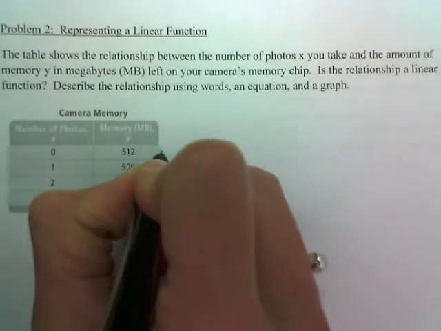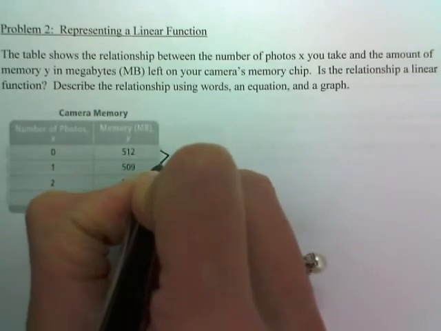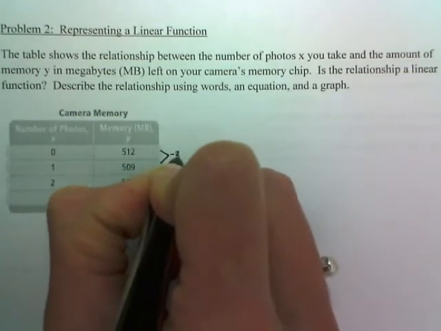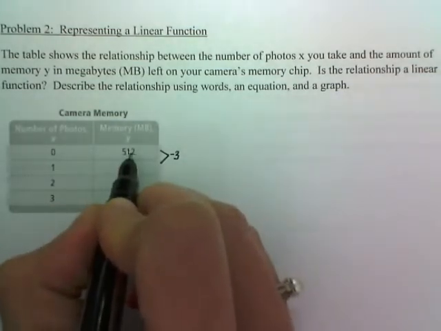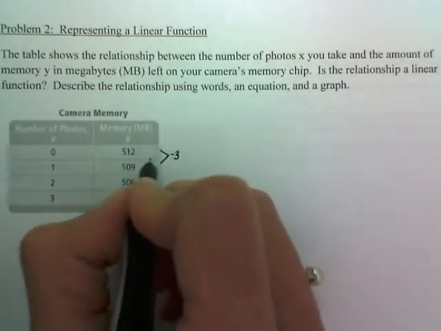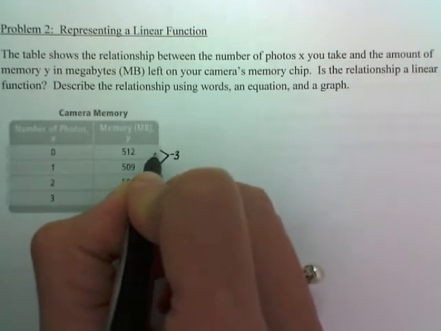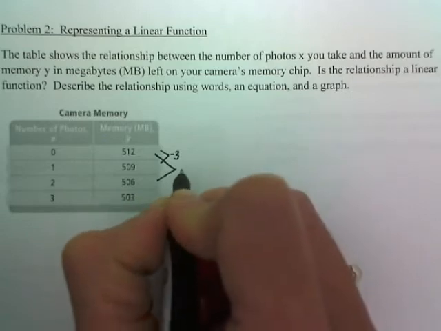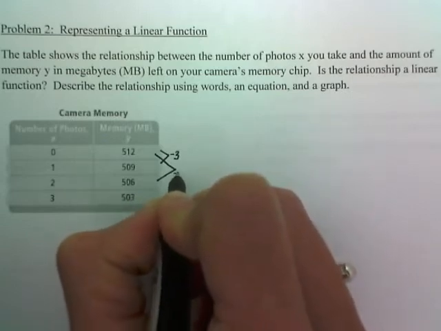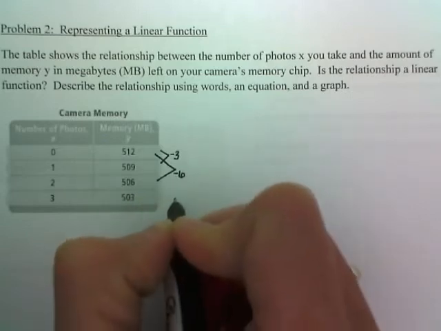Alright, from 512 to 509, that's a decrease of 3. Now this is our original starting position. So if I think about what if I took 2 pictures, one right after the other, I'm going to go from 512 to 506 immediately, and that's a difference of 6.